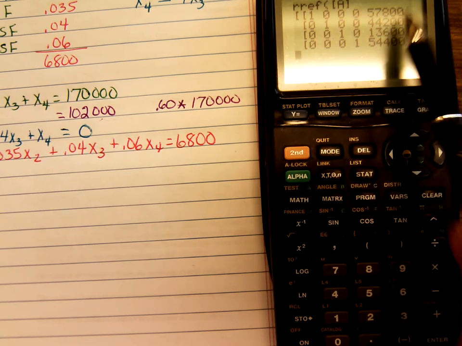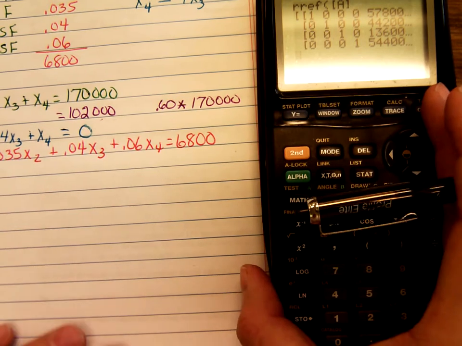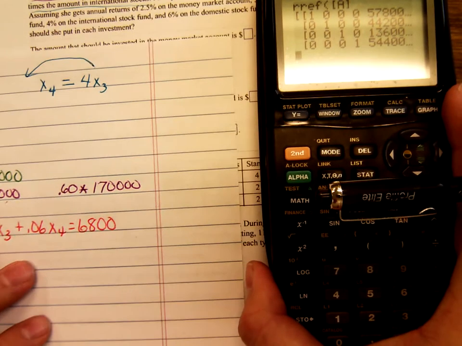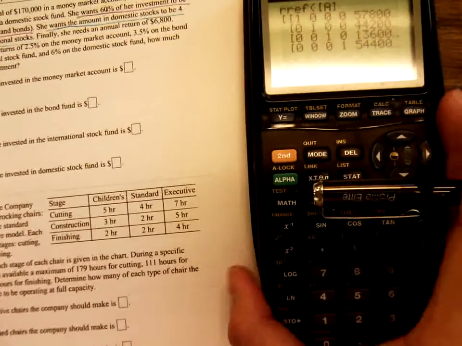57,800. Where do I want to write these answers? It's going in the order that we defined them in.